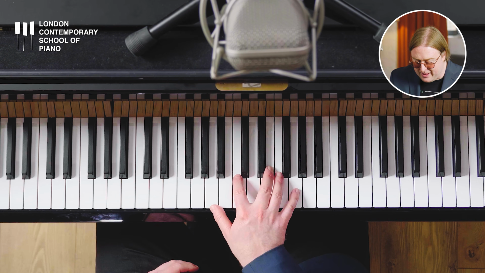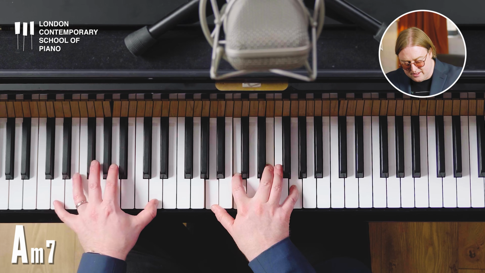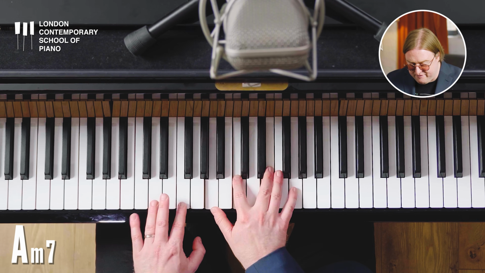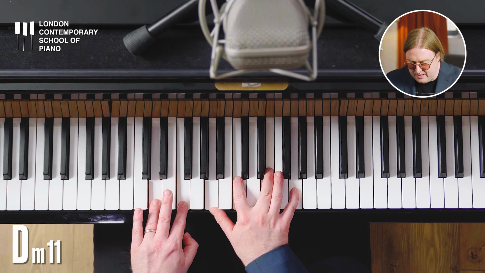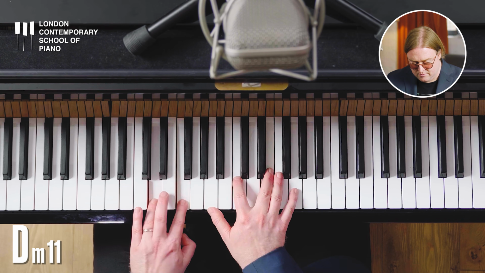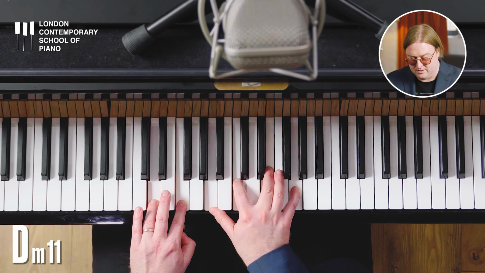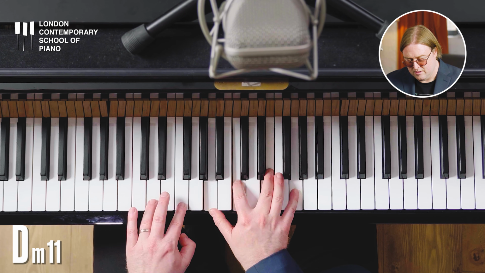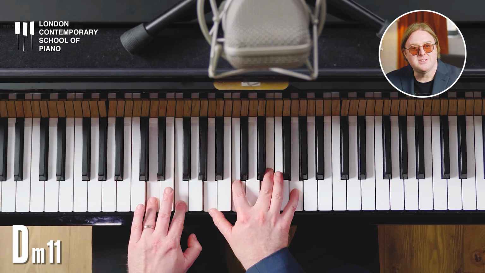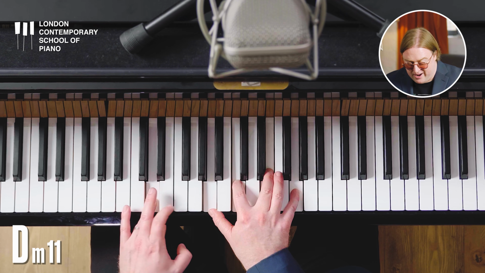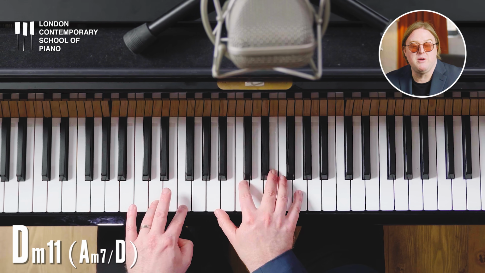Like for instance, if I play an A minor 7 and then I put a D underneath it, as well as an F, I now have a D minor 11. There's the 7th, there's the 9th, and there's the 11th. But there's an A minor 7 sitting in that as well. So you might want to write it out as a slash chord and write A minor 7 with a D in the bass. Depends which way you want to look at it.